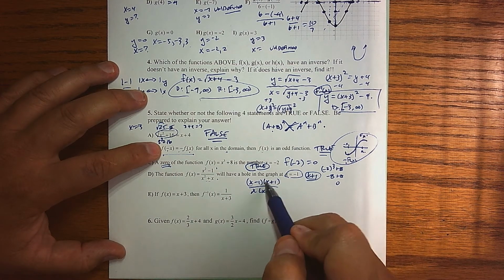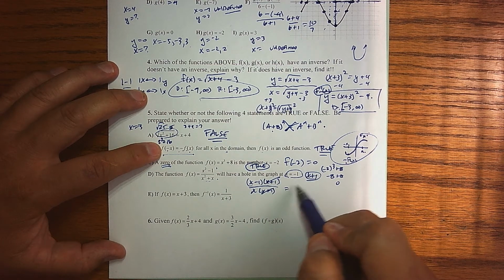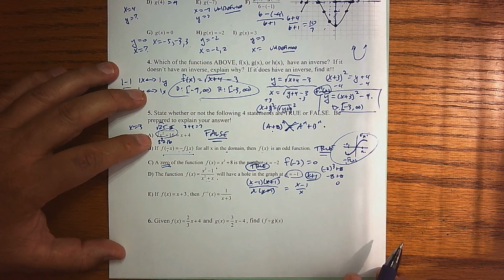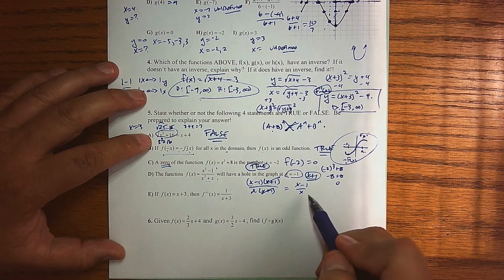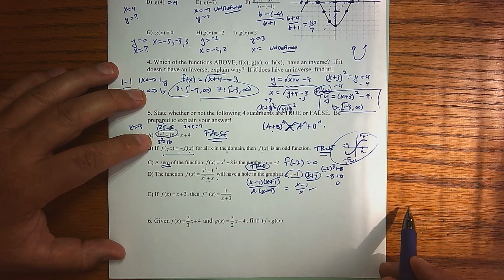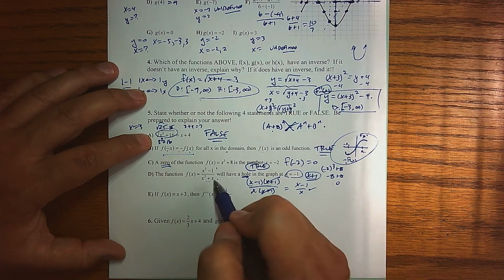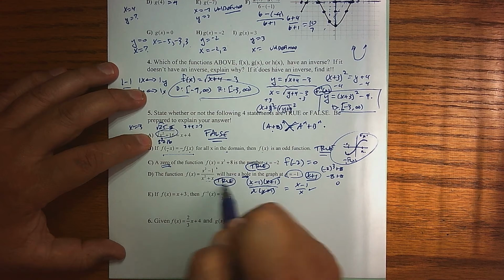So notice that if we let x equal negative 1, that'll be 0 and that'll be a 0, but they do divide out, giving us the simplified form of x minus 1 over x. So now the function is defined despite the fact that it was undefined at the beginning. That's a classic condition for a hole in my graph. And so the answer to this one is true.